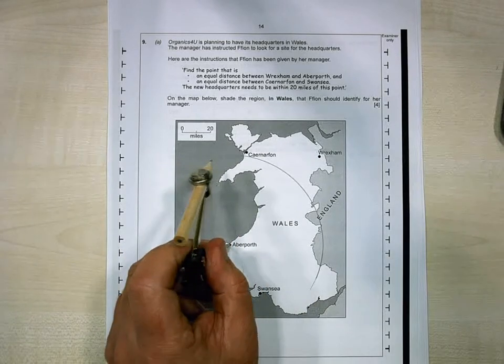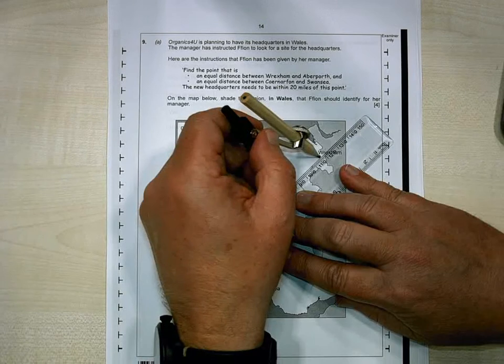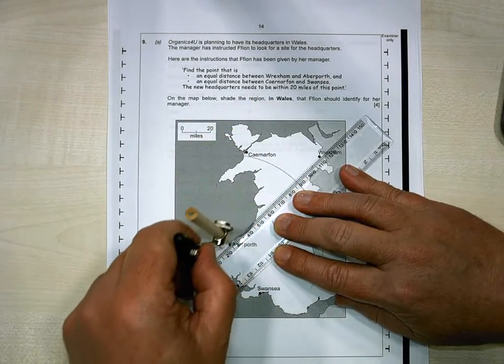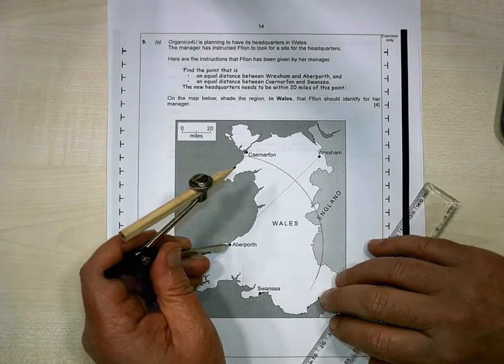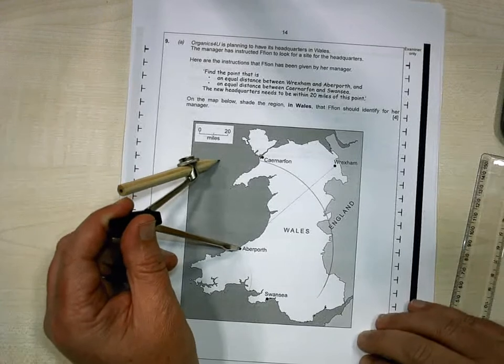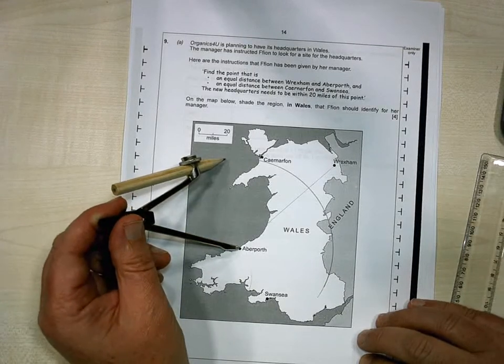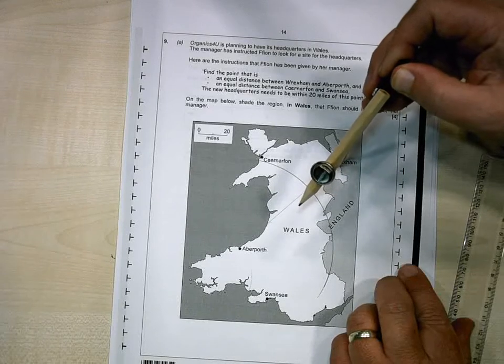What you'll notice is that when we finish this, you're going to have an awful lot of constructions on your diagram. So it does get a bit confusing. But yeah, you can do that. Then we're going to move the compass point to Wrexham and draw the second side of that curve.